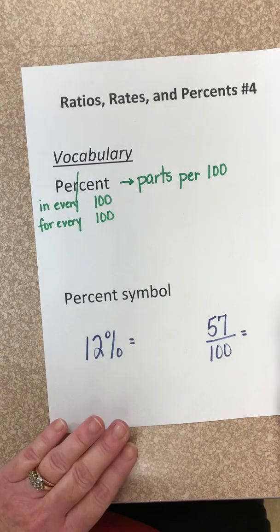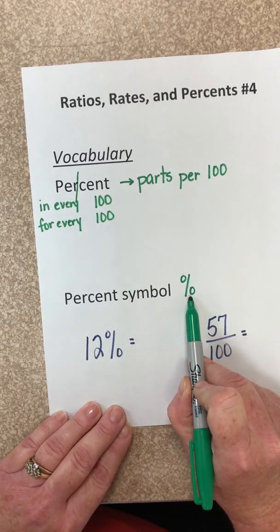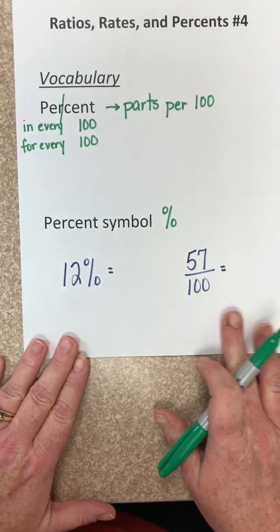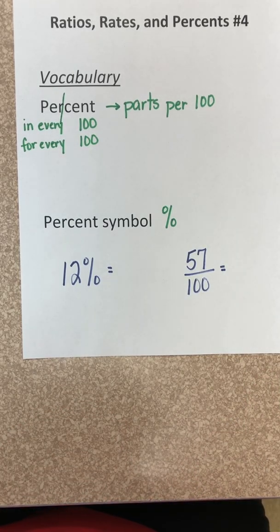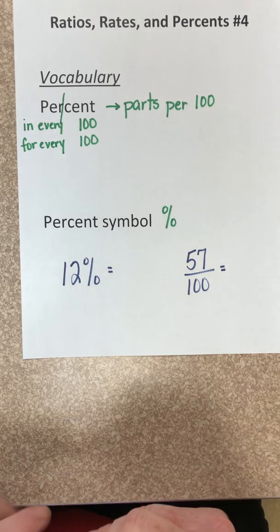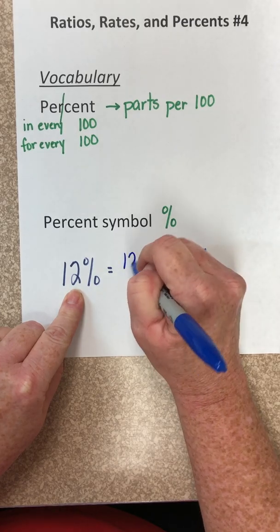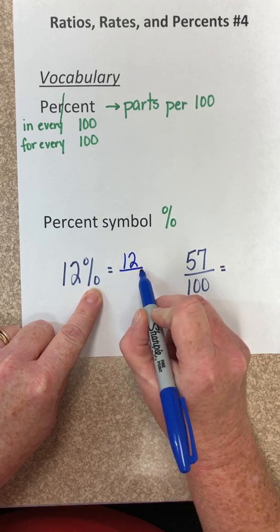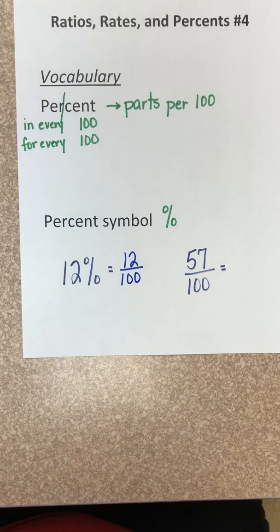The symbol that we use is this. The symbol is a label and always goes behind a number. So let's look at just a couple numbers here. We have 12%. Well, how do I turn that into parts per 100? It's very simple. We take the number 12, we take off the percent symbol, turn it into a fraction by putting 100 under it, and then simplify if we need to.